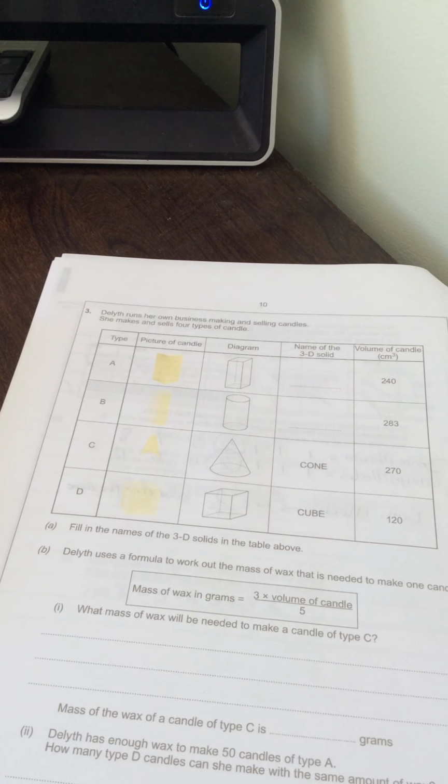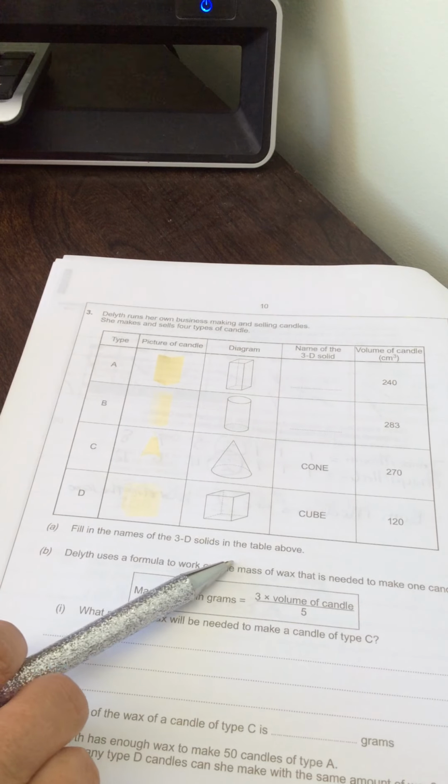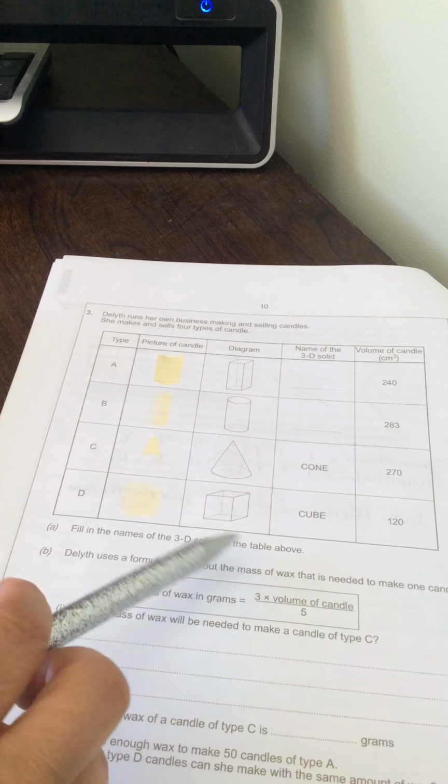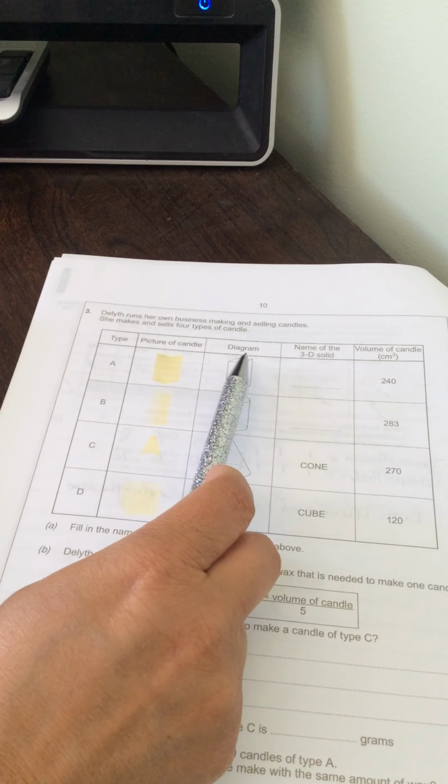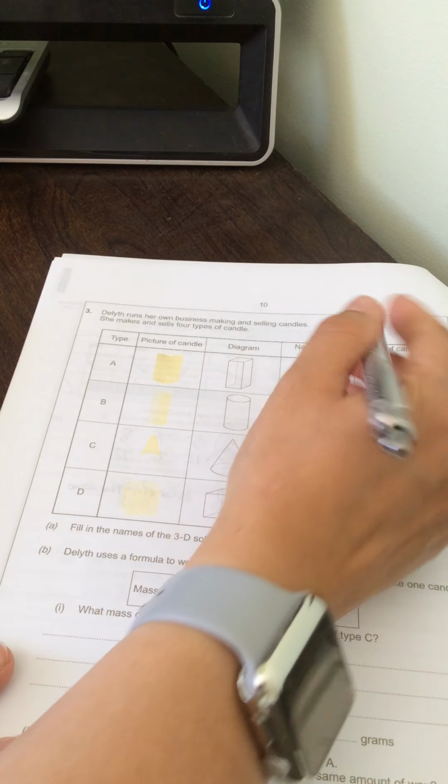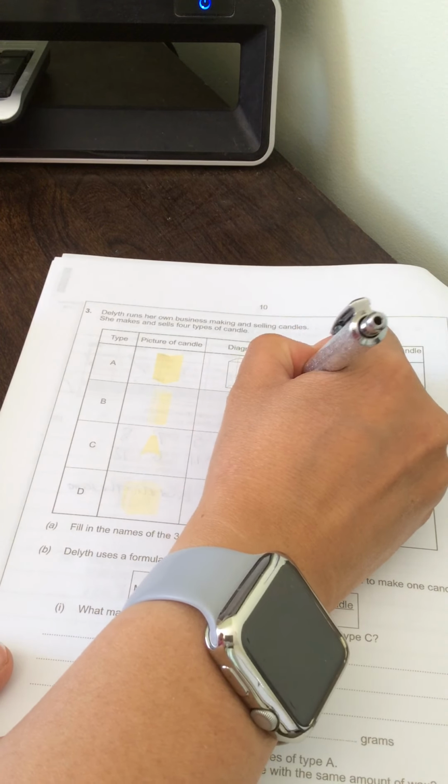Question 3. Delith runs her own business making and selling candles. She makes and sells 4 different types. Now they want you, for the first part, for A, to fill in the names of the 3D solids in the table above. First one is here. Now it's made of rectangles and squares, so you should know that that is a cuboid.